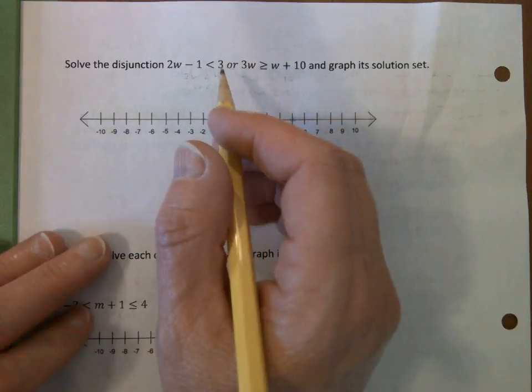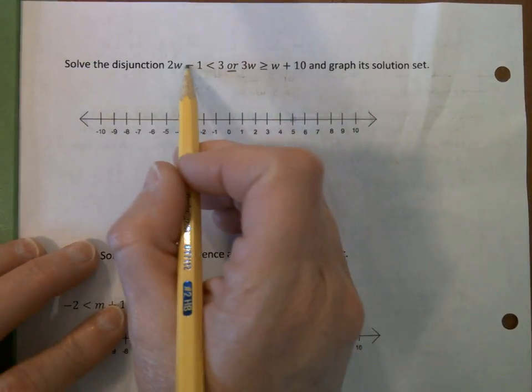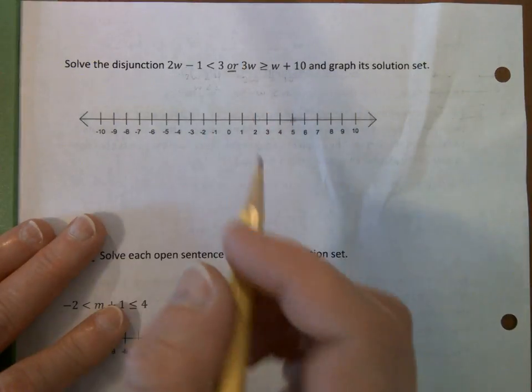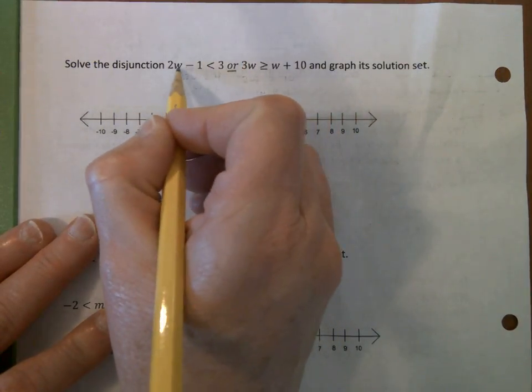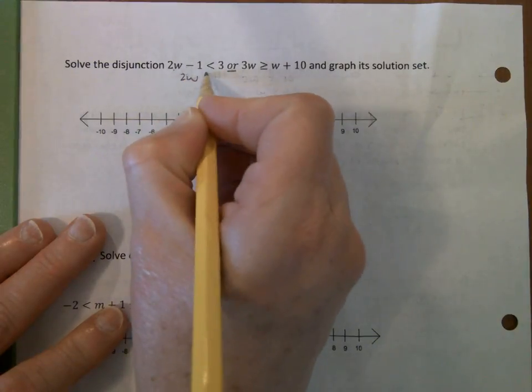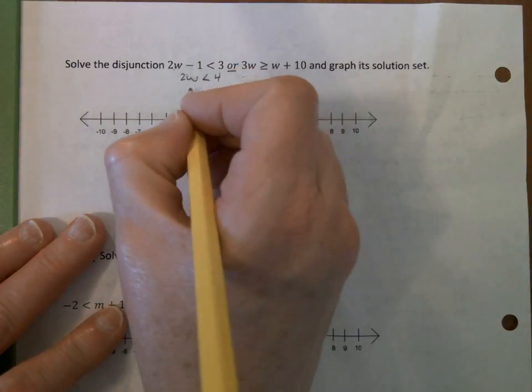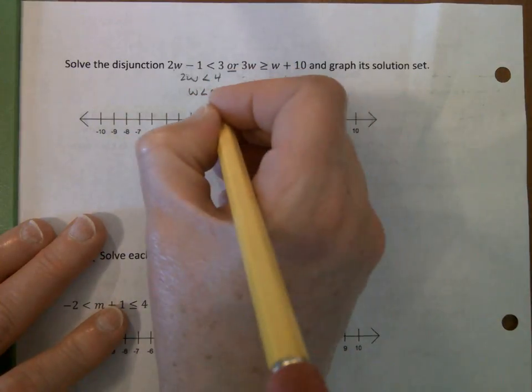If I look at this, now I have a disjunction, and I know it's a disjunction because there's an or. I'm going to simplify each of these first before I start to graph. So here I need to get w by itself, so I'm going to add 1 to both sides. So I get 2w is less than 4. And then I'll divide both sides by 2, so I get w is less than 2.